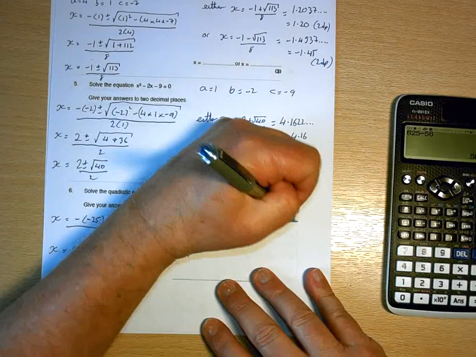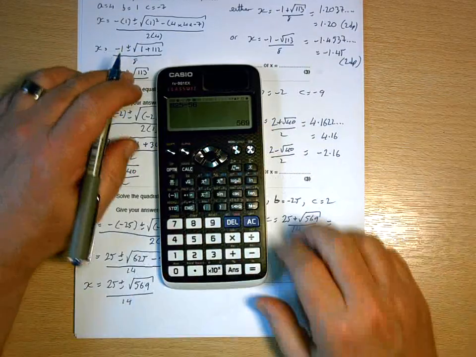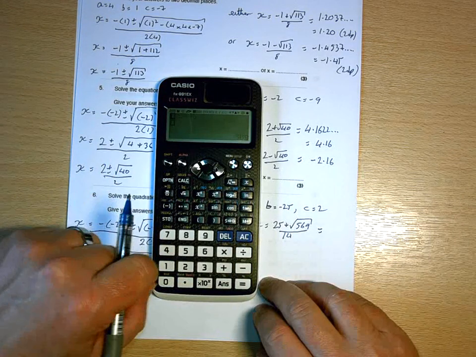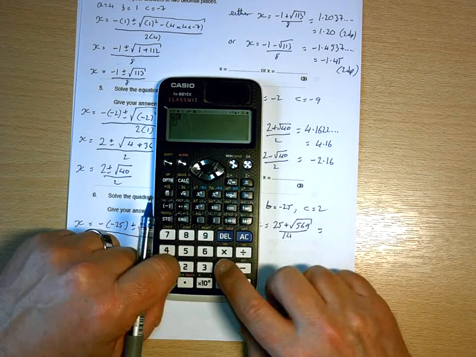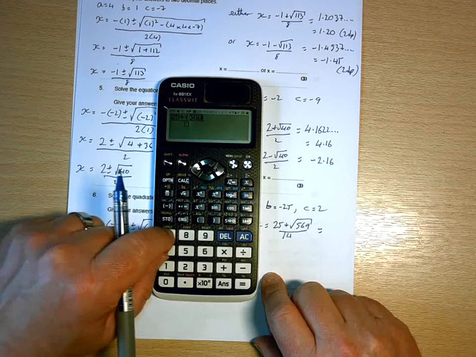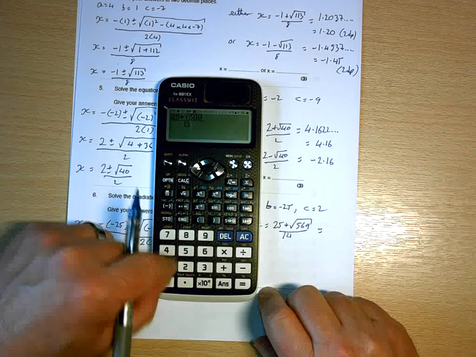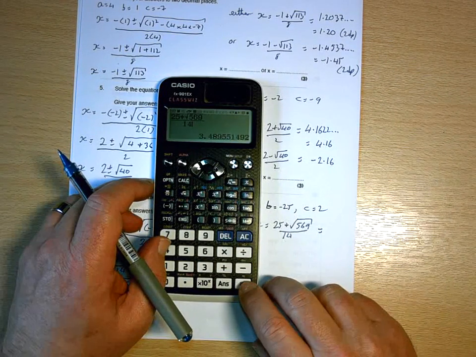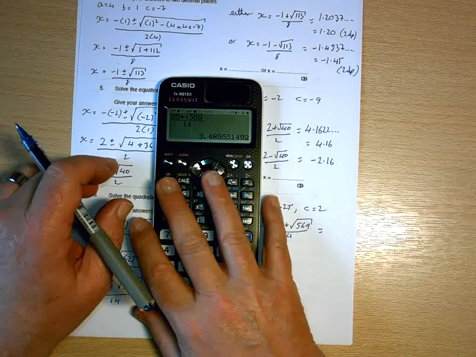So just to speed things up, I'm just going to write it down because I'm fairly confident I'm right. But stick with what I said in the exam. I'll write the string down beyond it. So 25 plus the square root of 569 over 14 is 3.49.